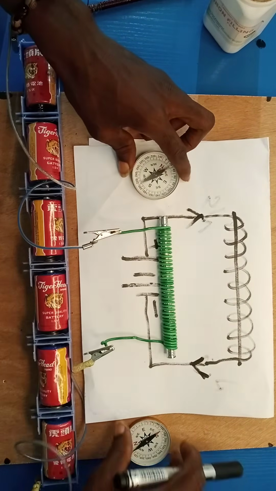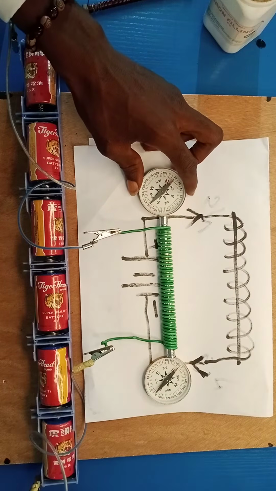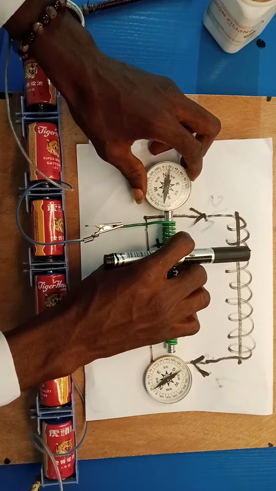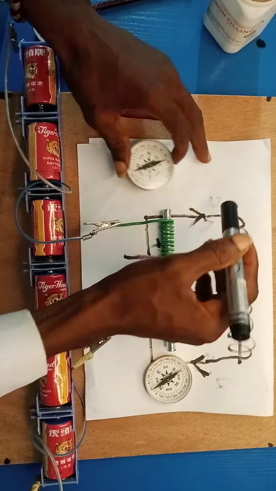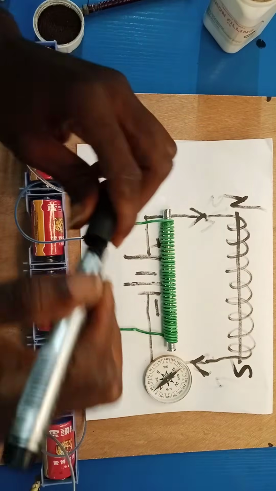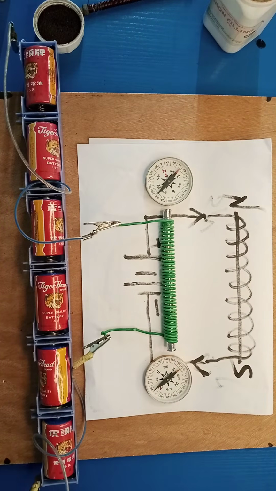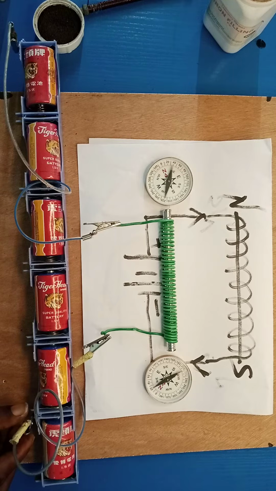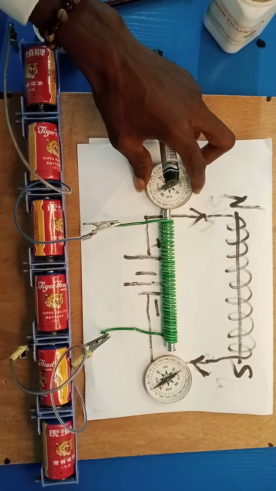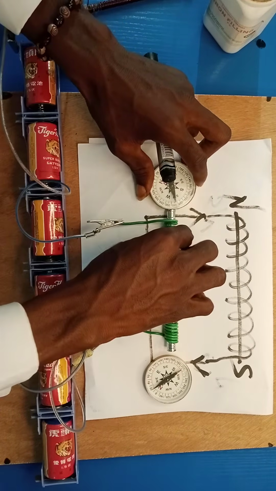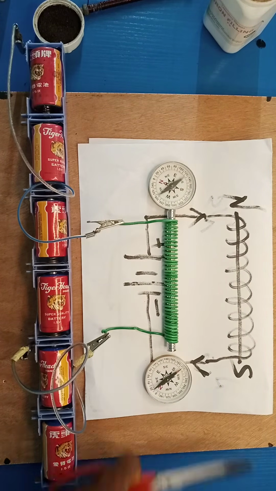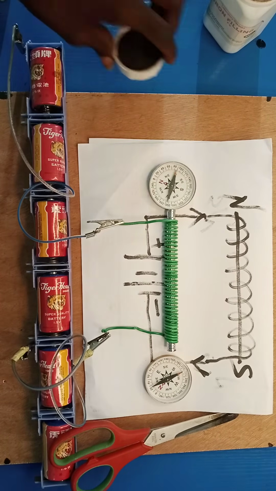So what you have here right now, this is the north pole, and this is the south pole, based on what we have here right now. This is the north pole of the electromagnet. So to this we have come to the end of this experiment and this video.